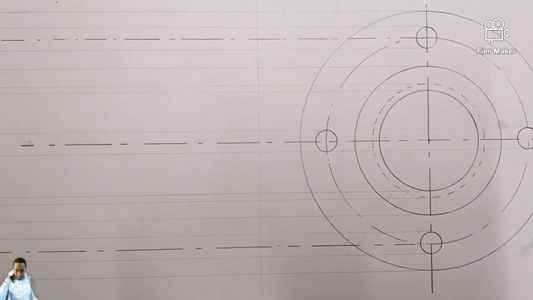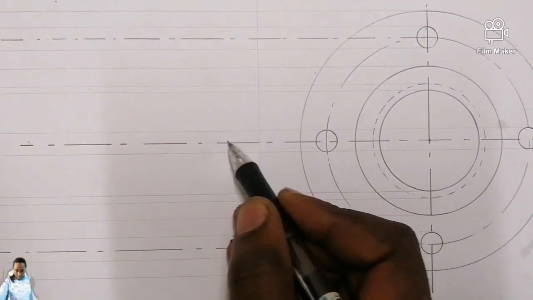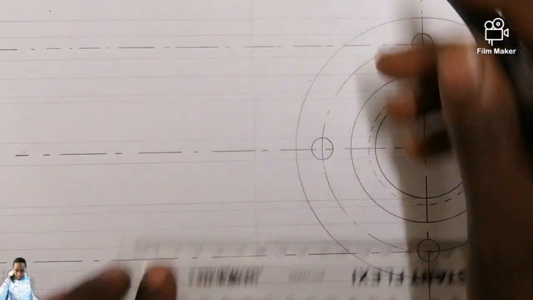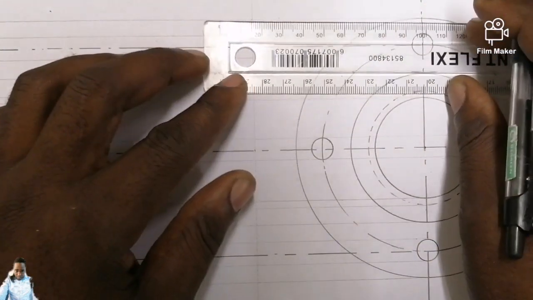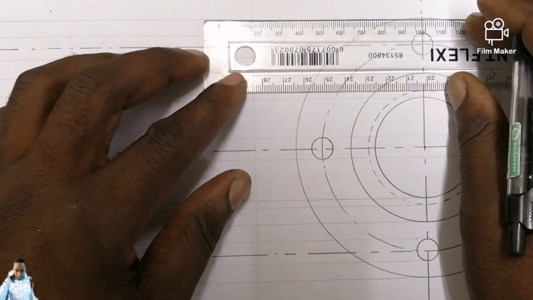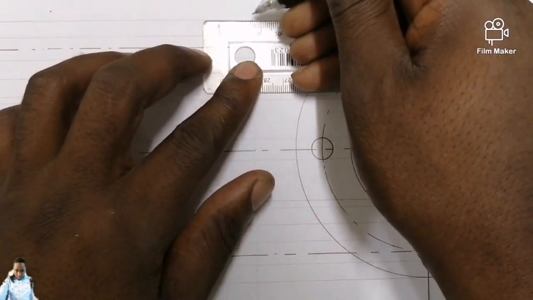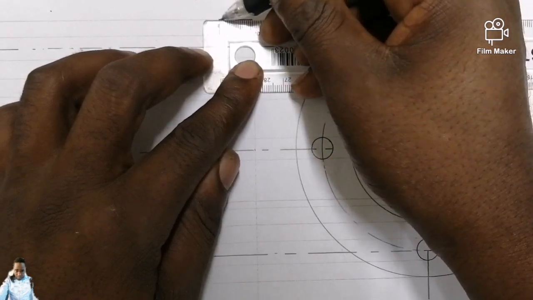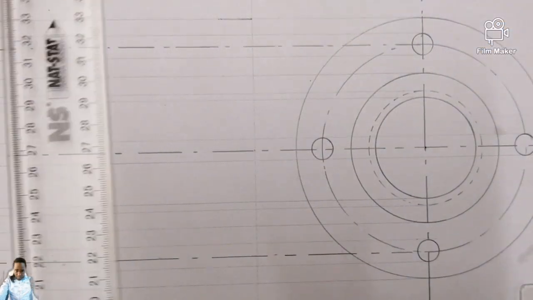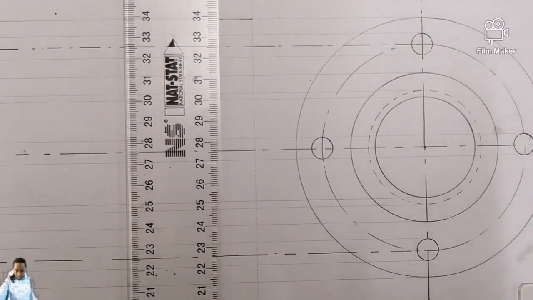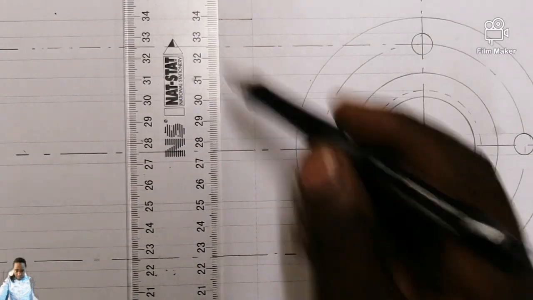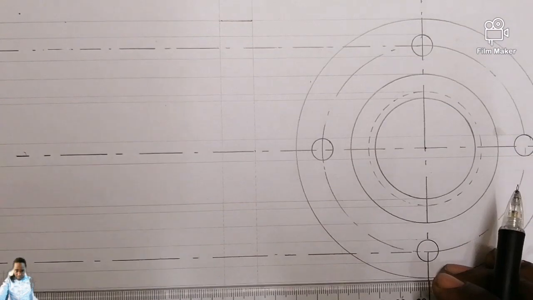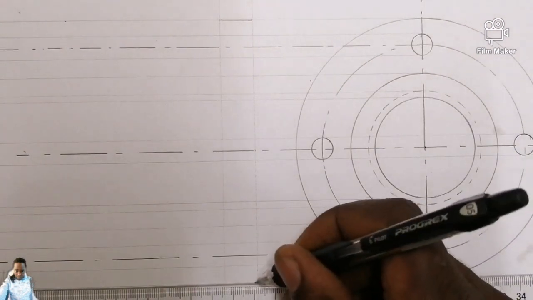It's up to me along these lines, whether it's the center or this one, but let us use this one. So 16 millimeter, there is my 16 right here. I can even draw it dark from here till here. Where my 16 ends, I can put a vertical constructional line, and I have another one dark here.